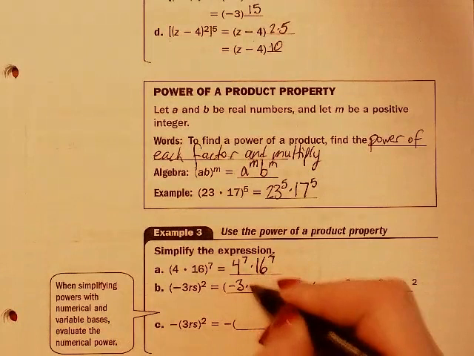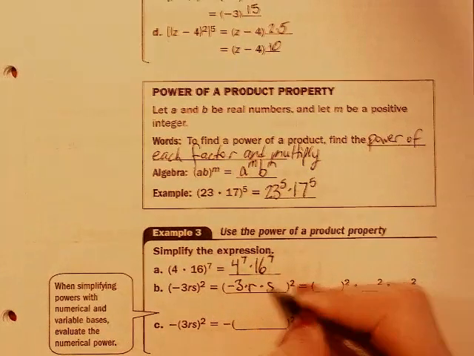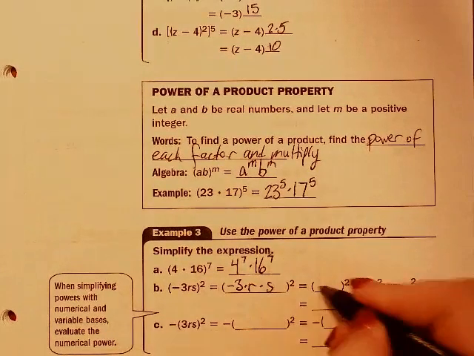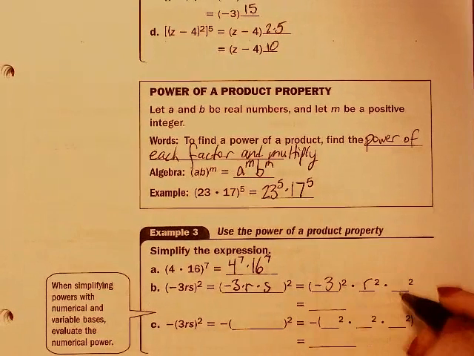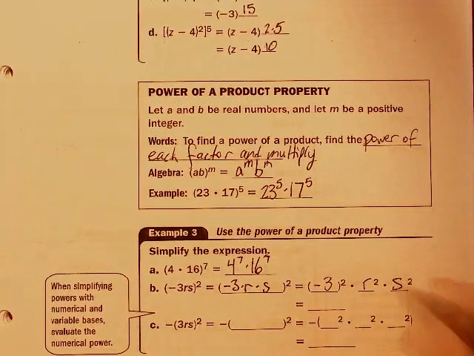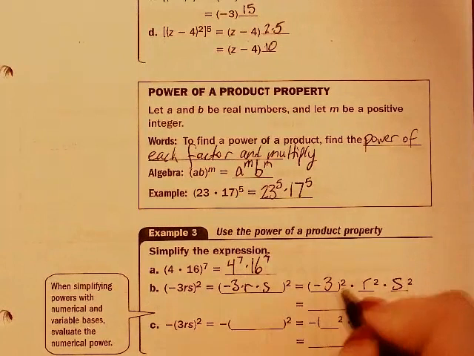So we square each part, so negative 3 squared, r squared, and s squared. So that means negative 3 times negative 3 is 9, r squared, s squared.